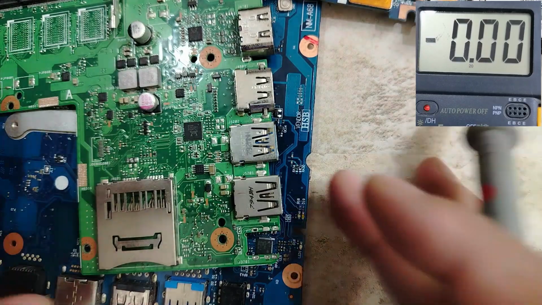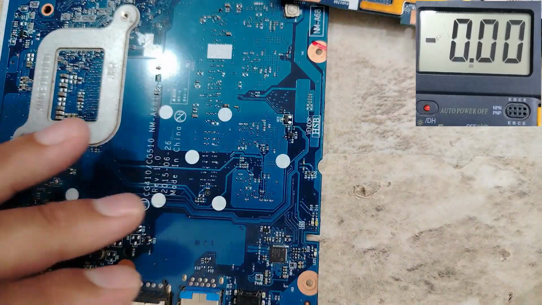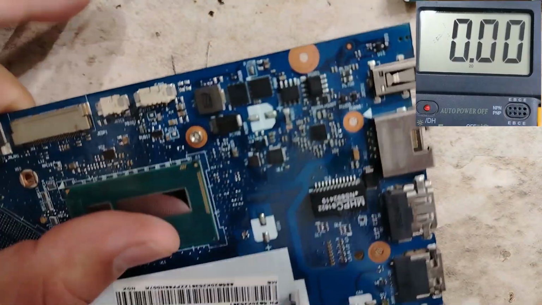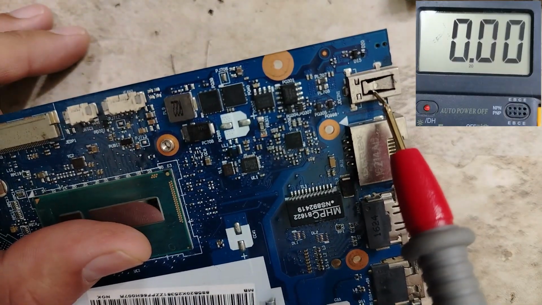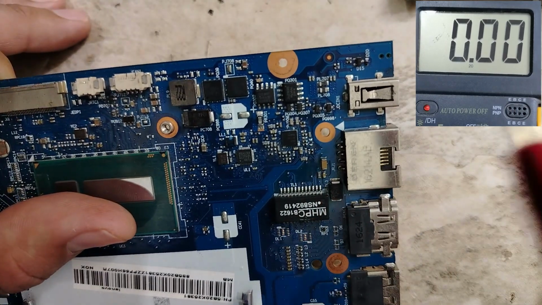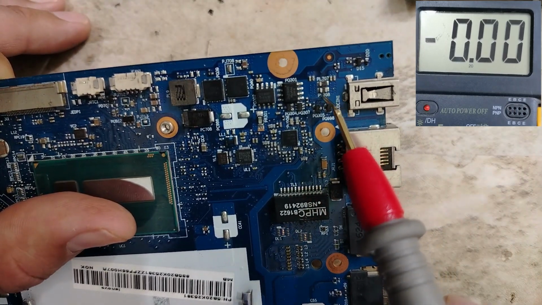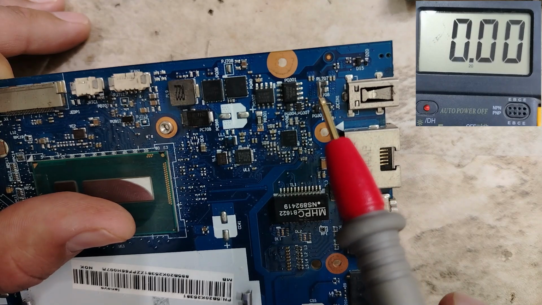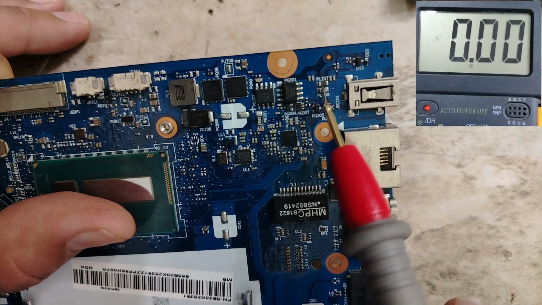So let's use the multimeter and go step by step in order to understand how to diagnose the motherboard. Here we have the DC jack. After the DC jack, you can usually find inductors, like those inductors here. Do you see we have PL708 and PL707, these two inductors.